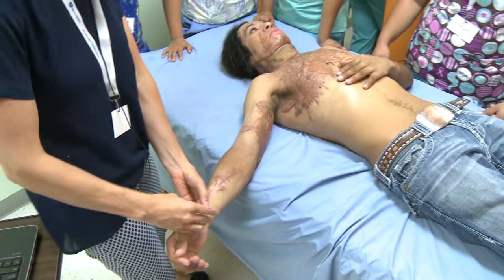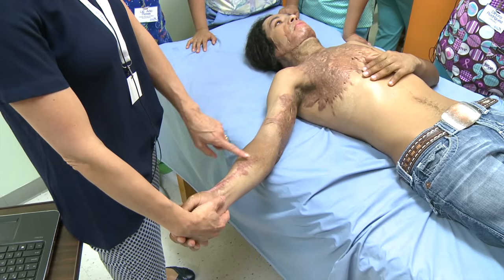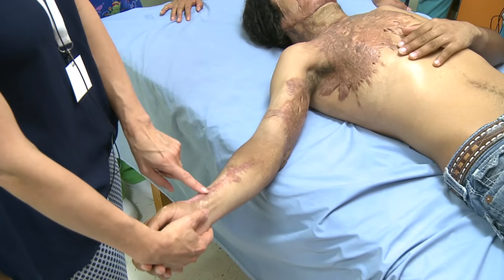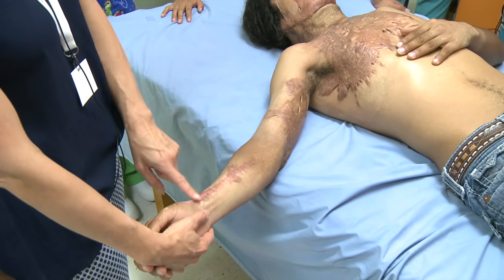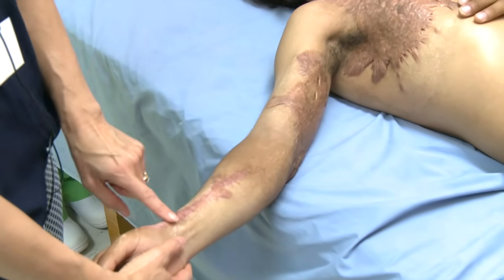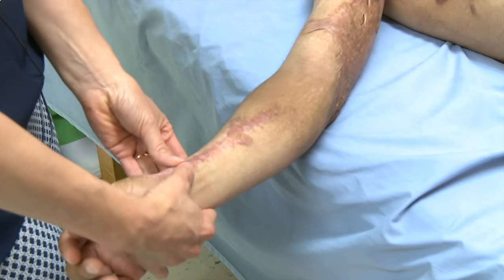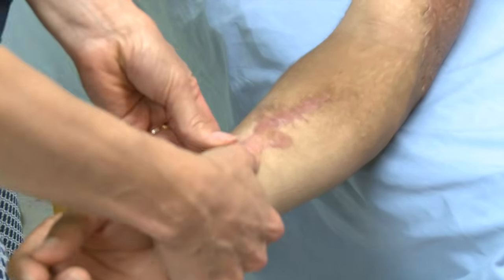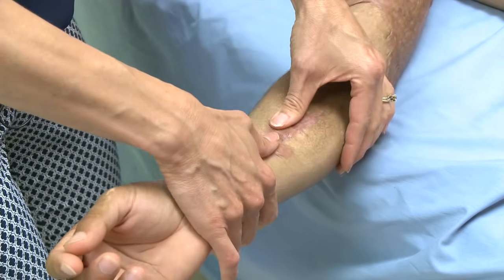When preparing the patient with scars for massage treatment, it is important that the tissue be evaluated visually and with palpation. The following scar characteristics should be evaluated: pliability of the scar and the surrounding tissue, and the height, thickness, and texture of the scar. Scar vascularity and pigmentation should be observed.